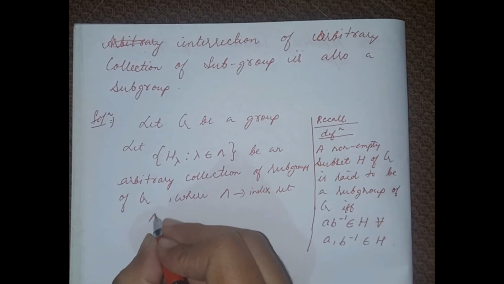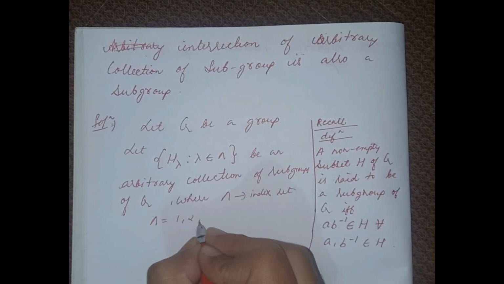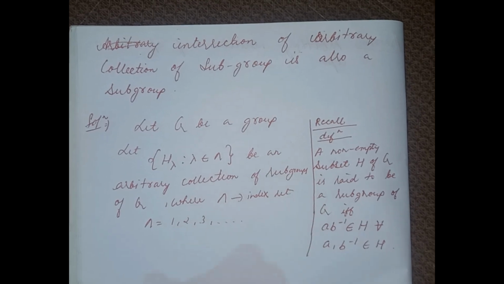Index set means it goes from 1 up to so on.